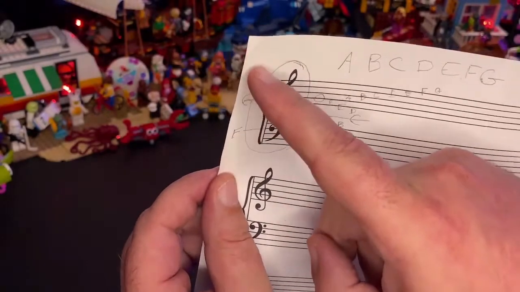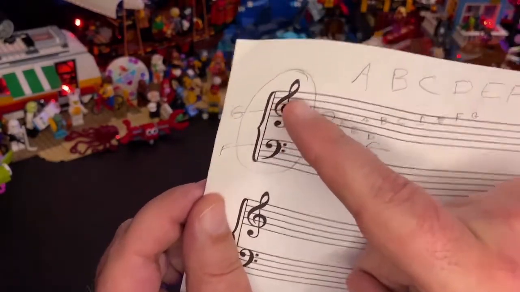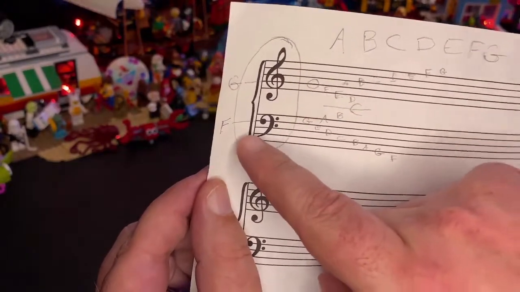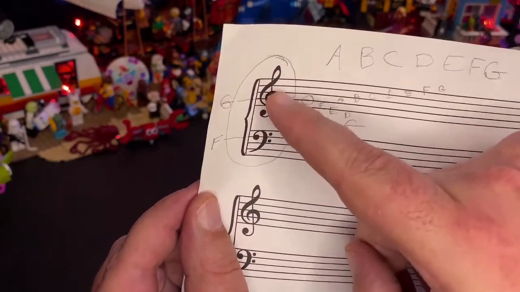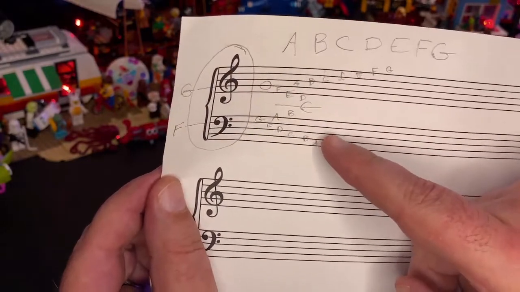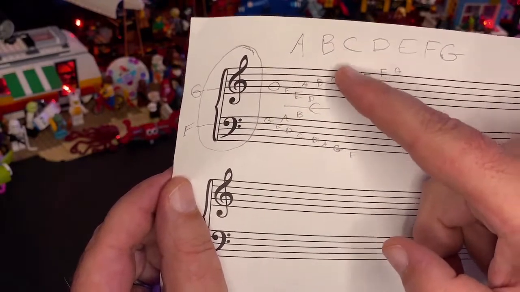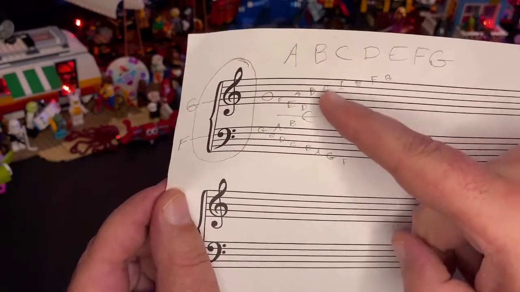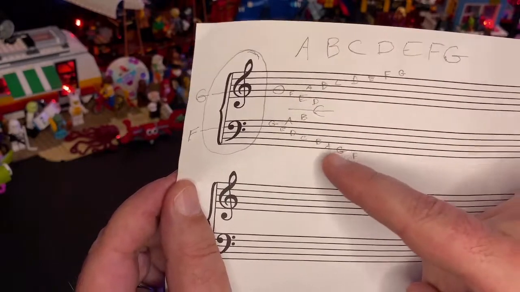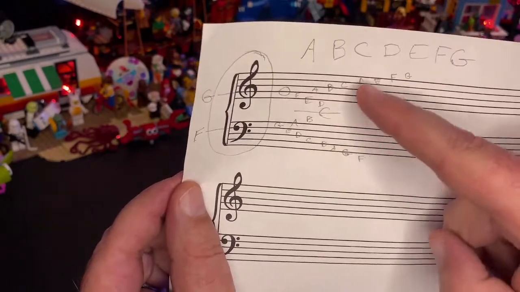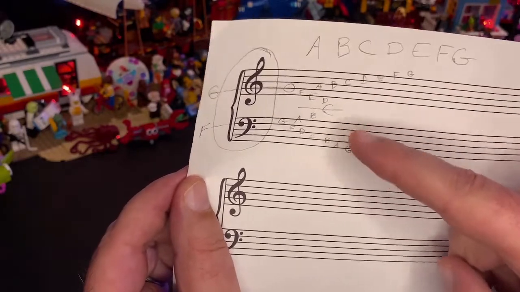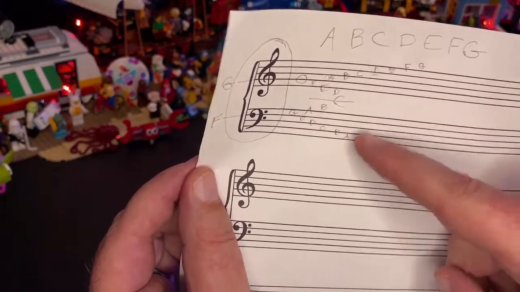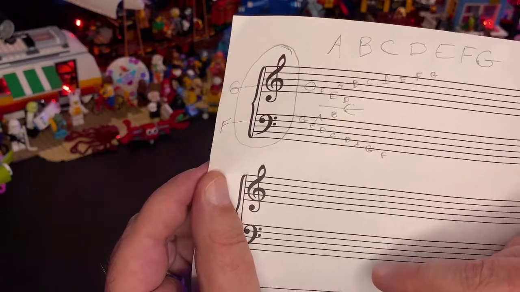The G clef and the F clef. That got us all of our letters ascending and descending through the bass clef, through the treble clef staff. So through these two staffs, now we know what letters are on each one of those.